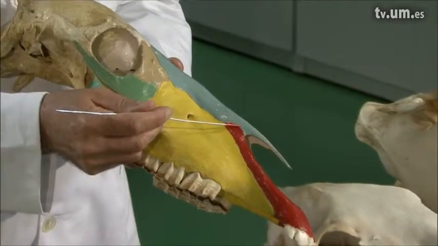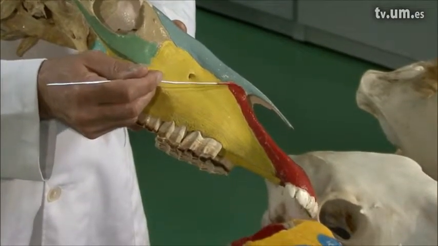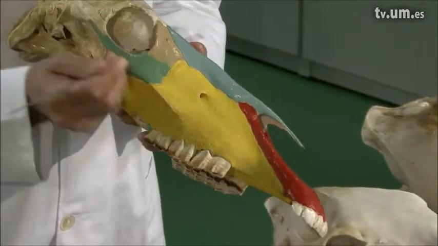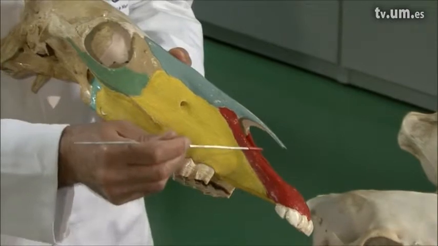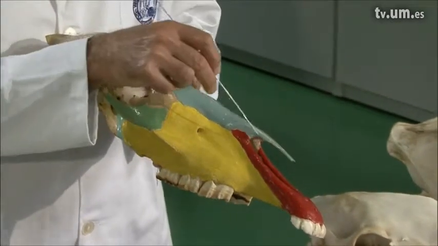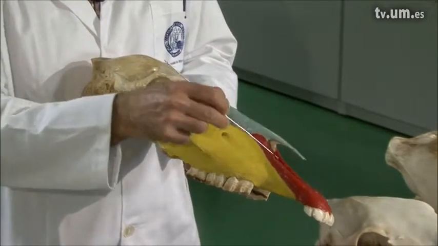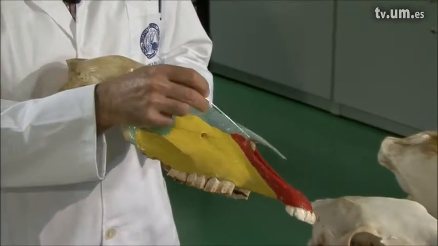The incisive bone has a big nasal process, projected caudally towards the nasal bone. Between the nasal and incisive bones is the naso-incisive notch, which is covered by skin and thin muscles, and is therefore easily palpable in the live horse.